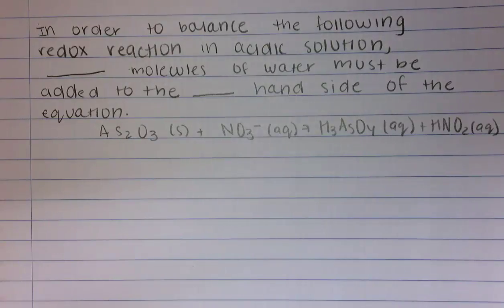This question asks, in order to balance the following redox reaction in acidic solution, blank number of molecules of water must be added to the blank hand side, so left or right, of the equation. And we're given the equation.